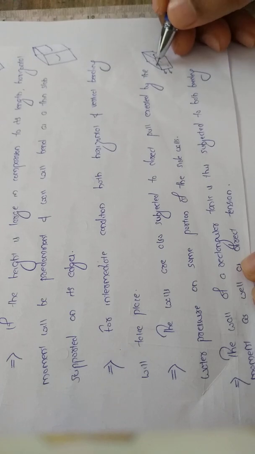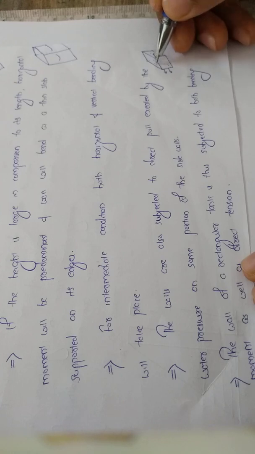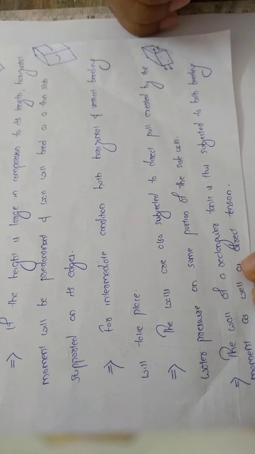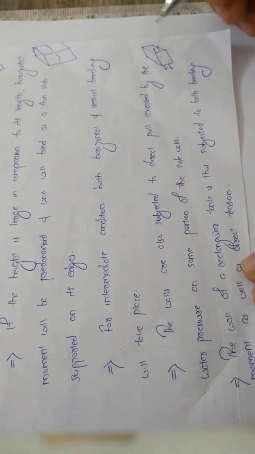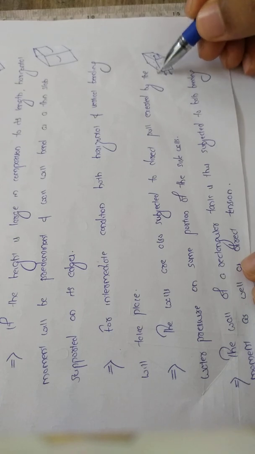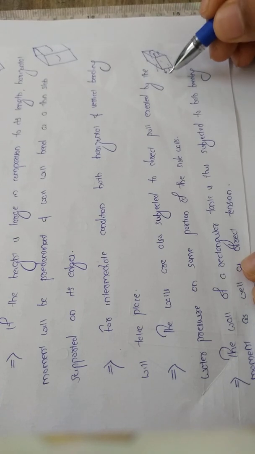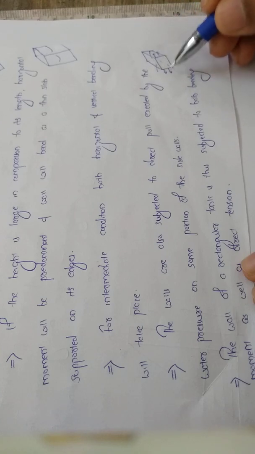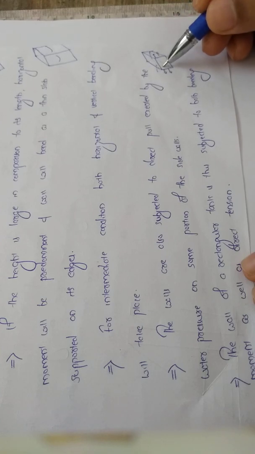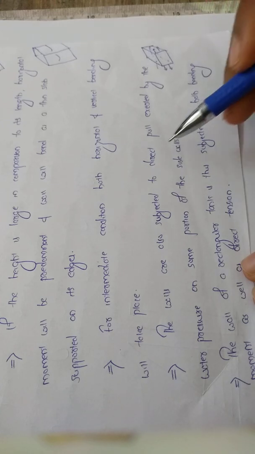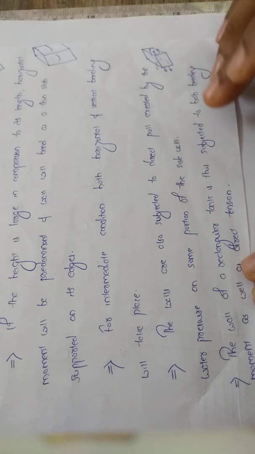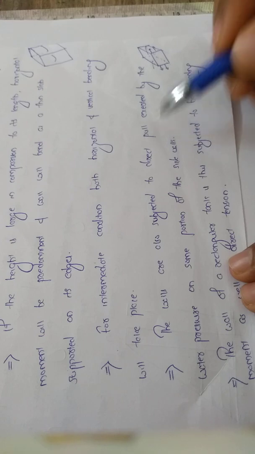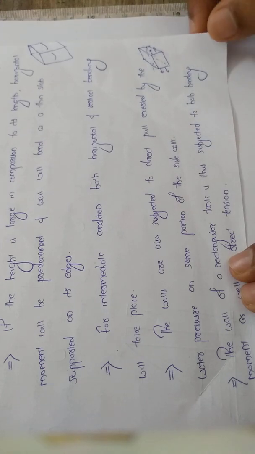The water will exert a pressure on these two sides and there is a chance for bending like this, right? And due to this bending, these walls are exerting an axial pull on this side. That is what is called the direct pull exerted by water pressure.